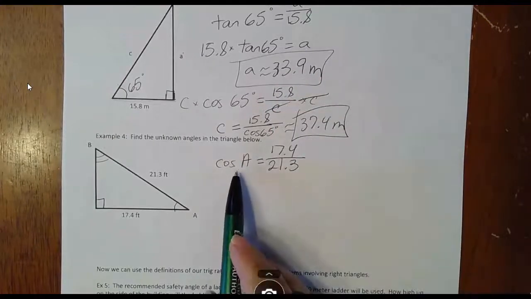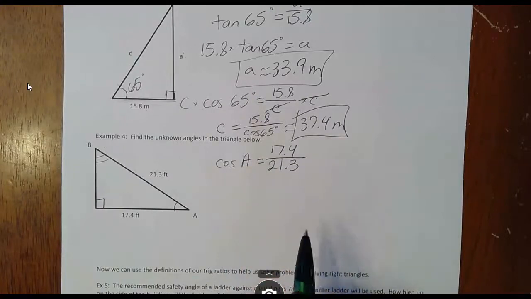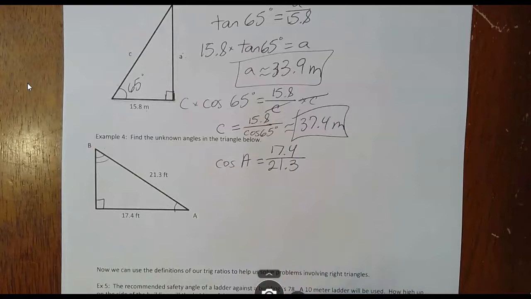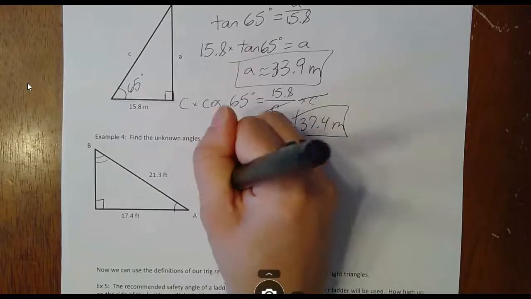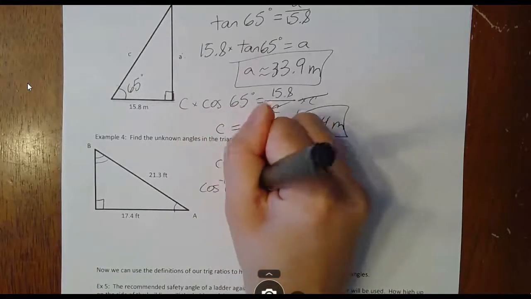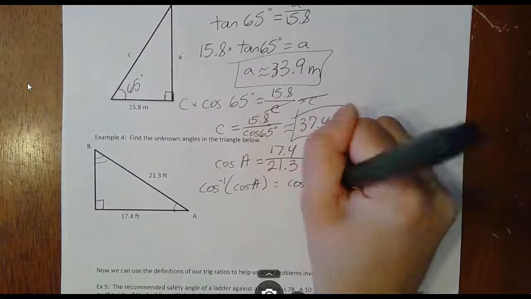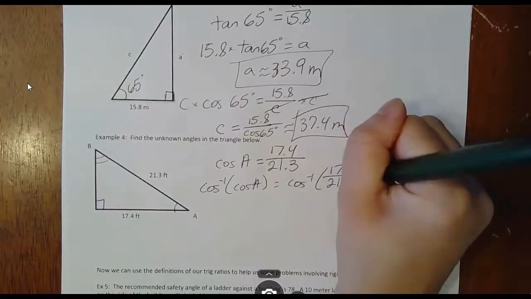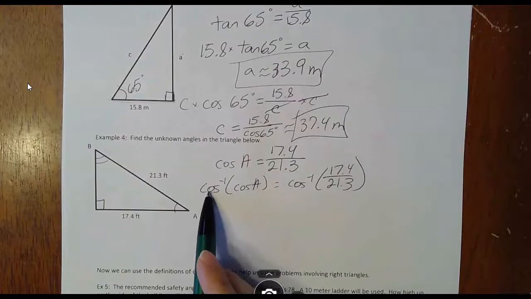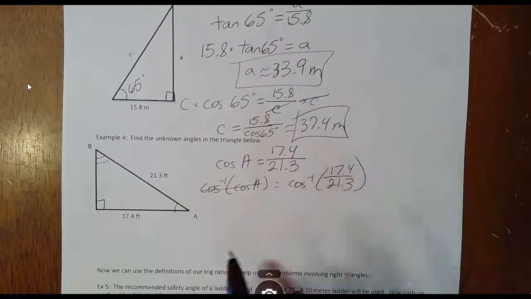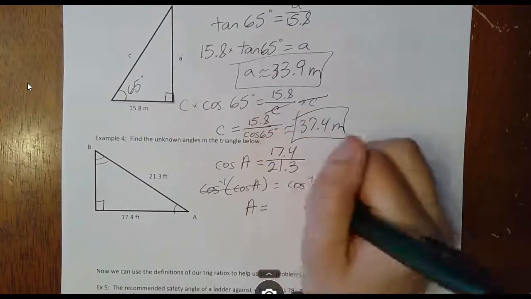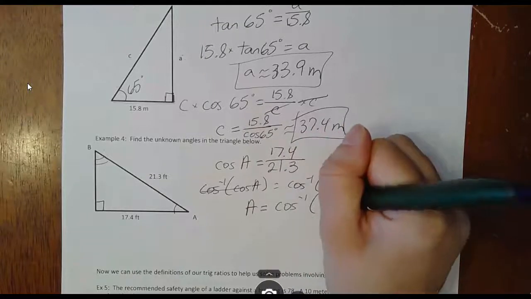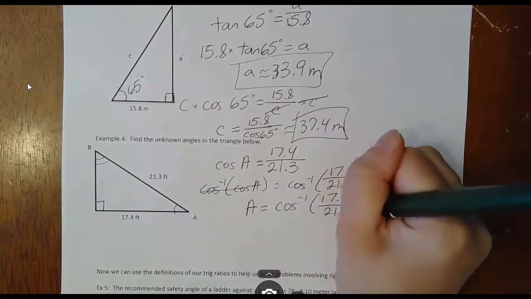And then you're like, well, how do I get rid of that cosine? You can't just divide by cosine because it's not multiplication. We need to undo that operation. So the opposite operation of a cosine is the inverse cosine. So if I take the cosine inverse of both sides, the cosine inverse and cosine will cancel out. That's the actual opposite operation. And then you'll just be left with angle A equals the inverse cosine of 17.4 over 21.3.